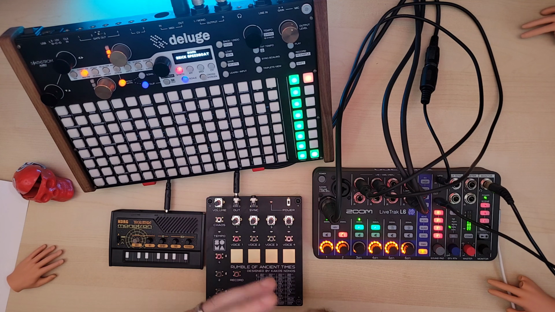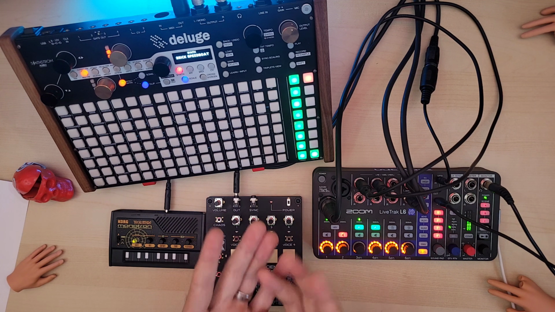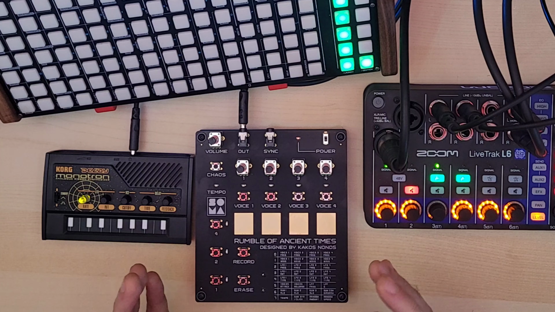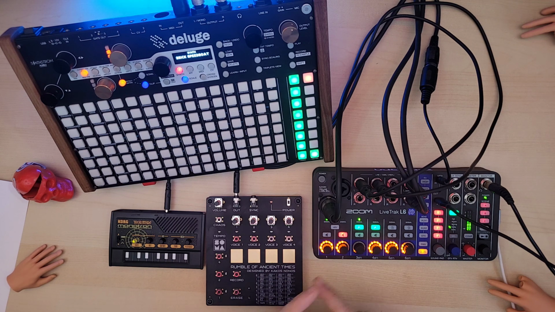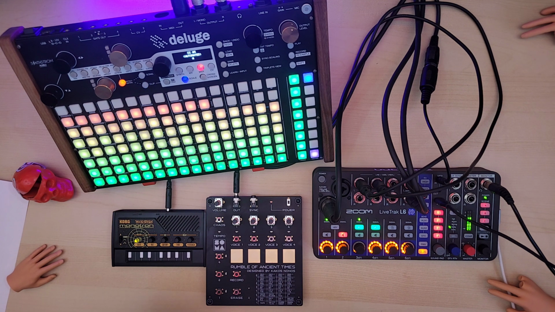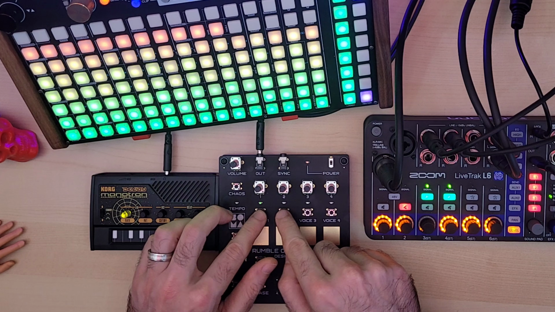Seriously though, remember, this is just a simple example. We could fill every channel in the L6 with different audio sources and use the Deluge or whatever MIDI capable sequencer you've got to make them all glitch out in fun ways. Case in point, we've now got the Monotron in channel 3 and this Soma Rumble of Ancient Times I literally just picked up right before this video, more to come on this down the road, in channel 4, with both channels being modulated in different ways via MIDI from the Deluge, which is still also in channel 6, modulating that channel as well. So let's get the Rumble of Ancient Times in on the fun.